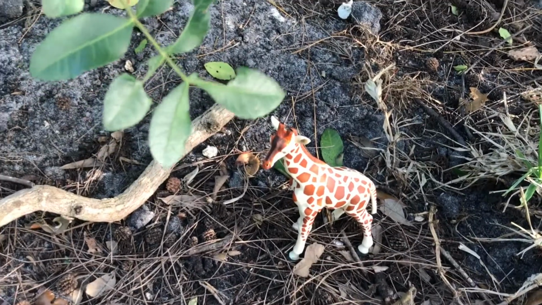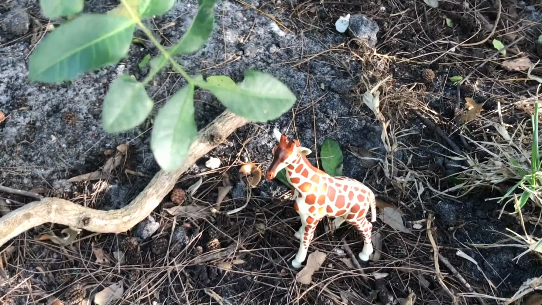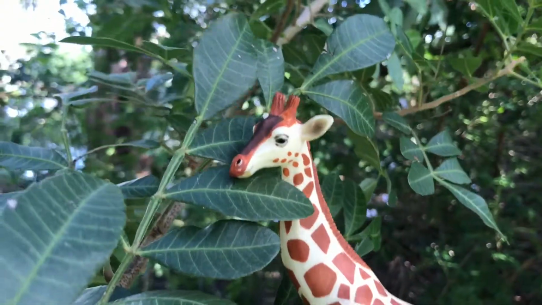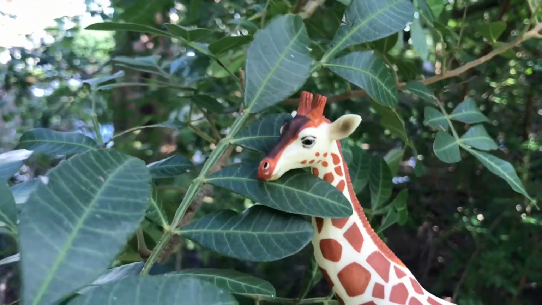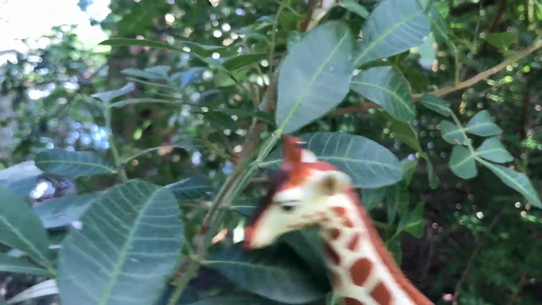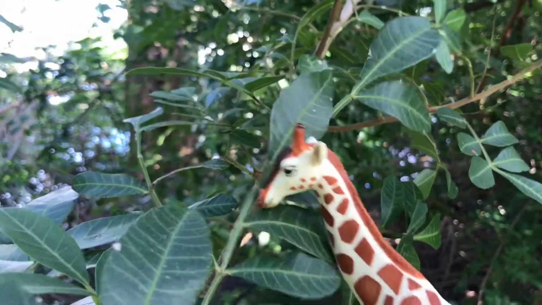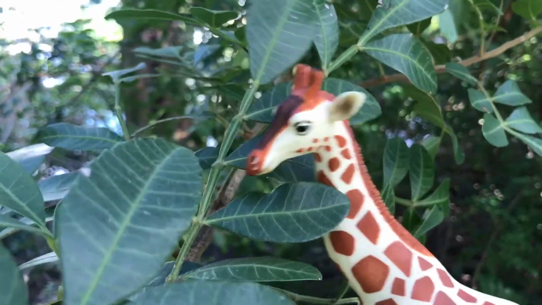Wow, I really wish I could reach those leaves. They look tasty. Guess I'll just die. Yeah man, this stuff tastes good. I'm so happy I have a longer neck than you and I can reach it. I'm gonna have so many babies.